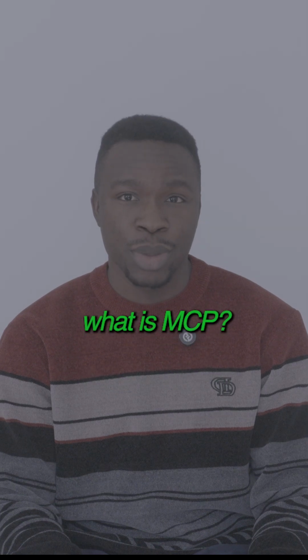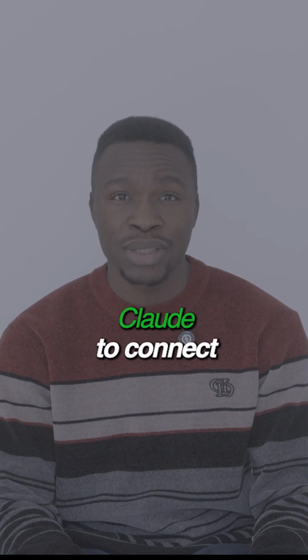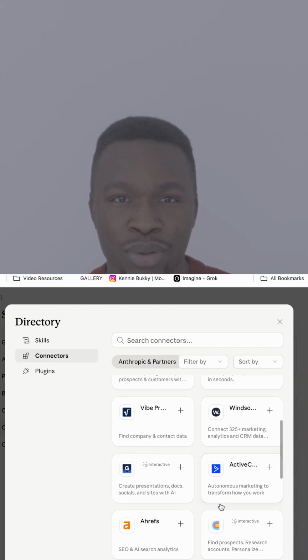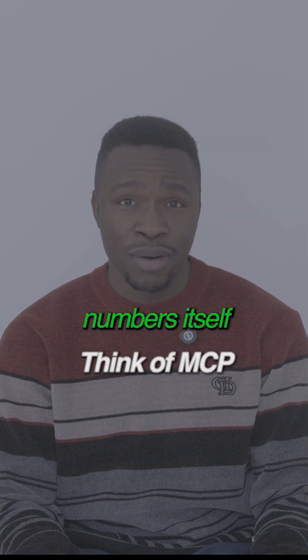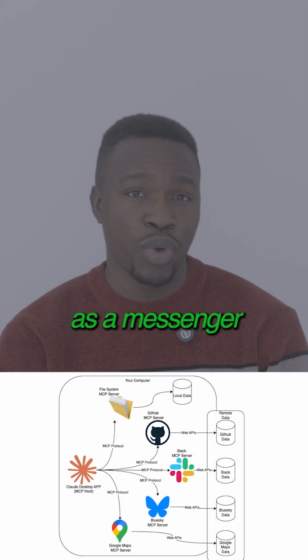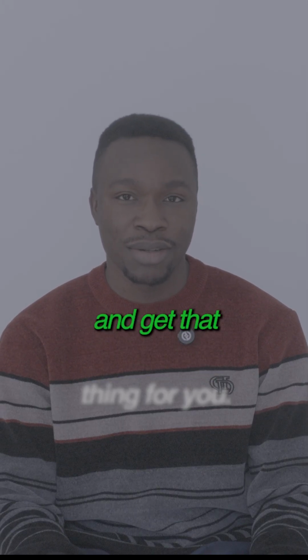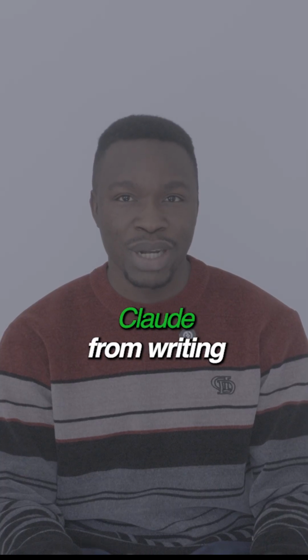So what is MCP? MCP stands for Model Context Protocol. It is an open standard that lets Claude connect to external tools and data sources in real time. Instead of copying and pasting numbers into Claude, Claude goes and gets the numbers itself. Think of MCP as a messenger: you put something somewhere and you tell your Claude to go and get that thing for you. That shift is bigger than it sounds. It turns Claude from a writing assistant into a marketing analyst that works across all your platforms at once.